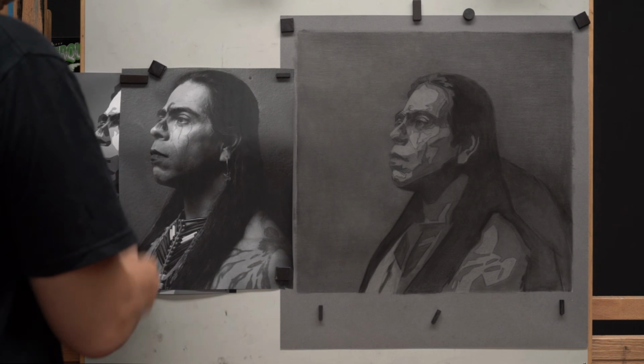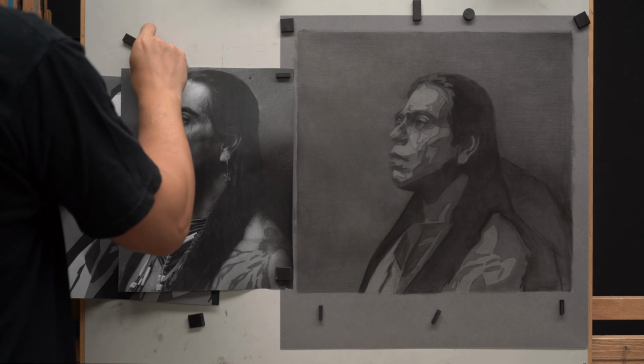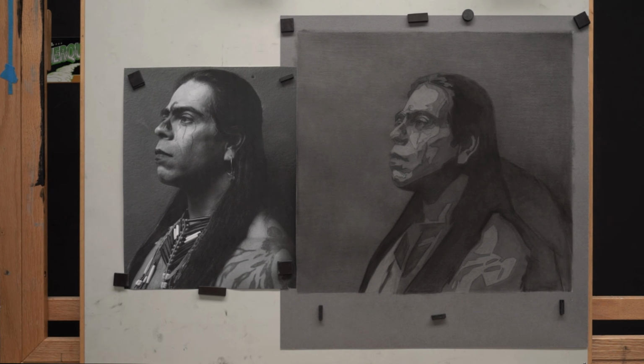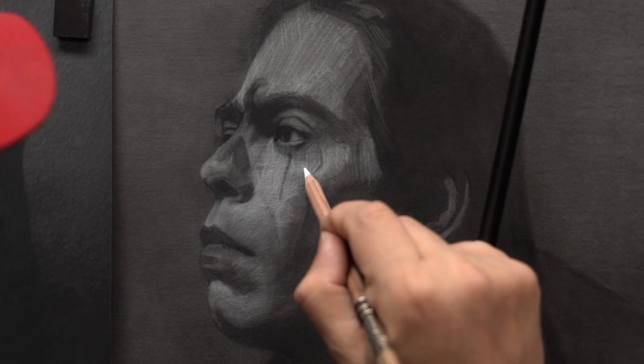I replace my notan reference with the full value reference. The reference is life-size, same size as my drawing. I keep them 1-to-1. It's much easier to have your reference the exact same size as what your drawing is going to be, just for measuring angles and seeing everything to be accurate. Here I have them side by side.